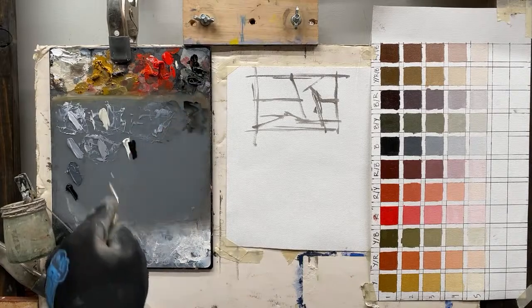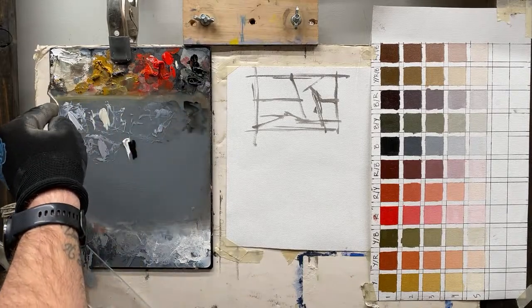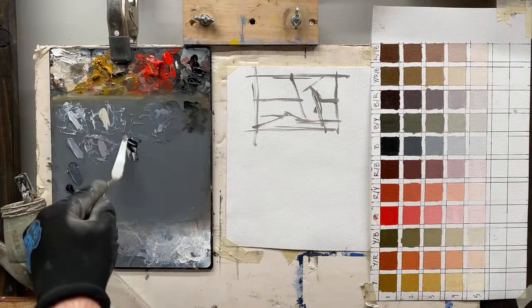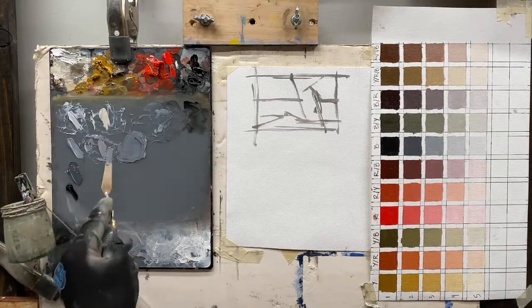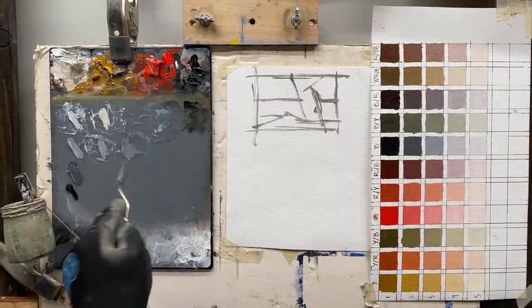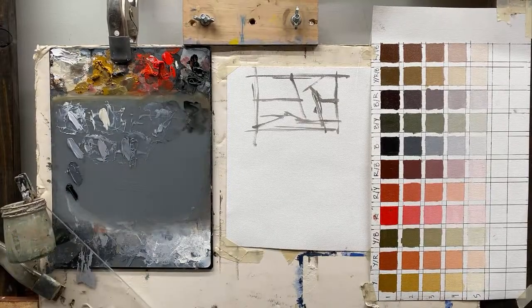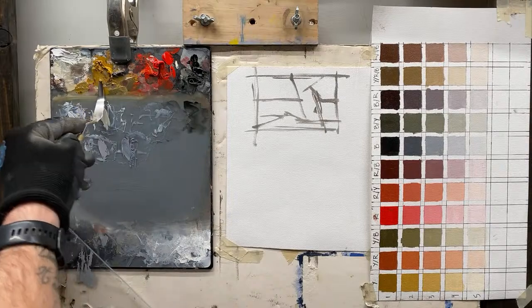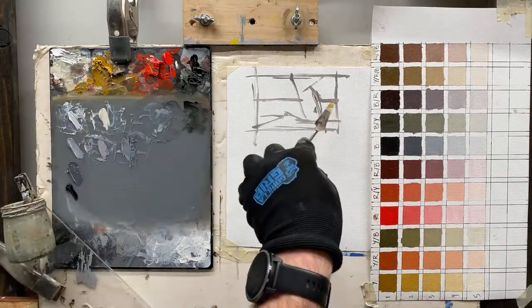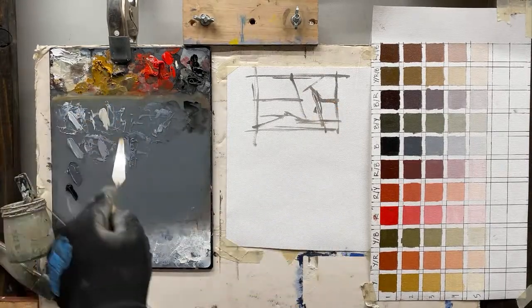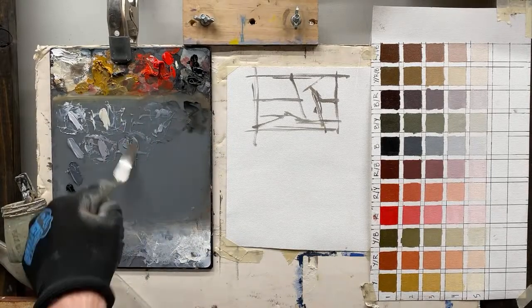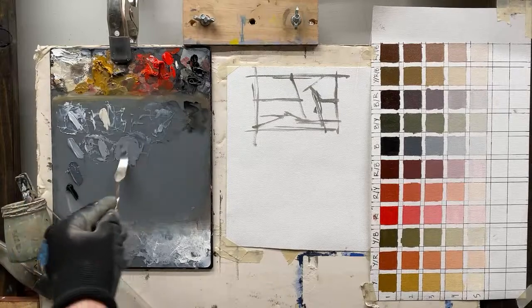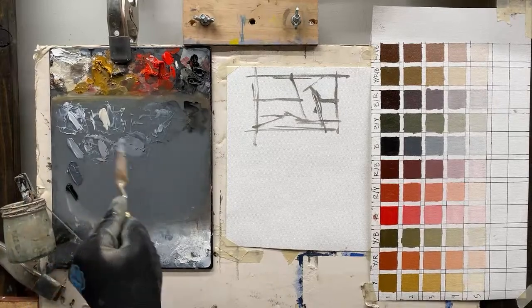And I want to do this again. I think I grabbed too much black. Now those couple characters, the couple figures over here, I'm just seeing a little bit more, it's bending more towards yellow.